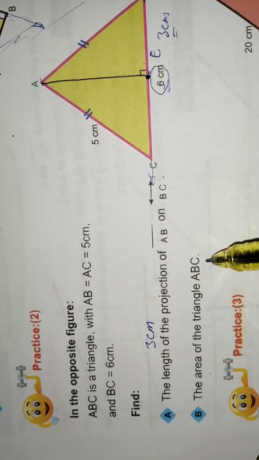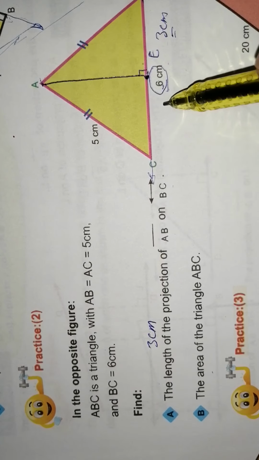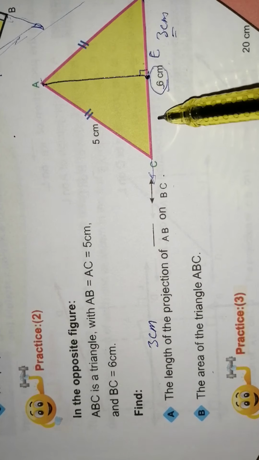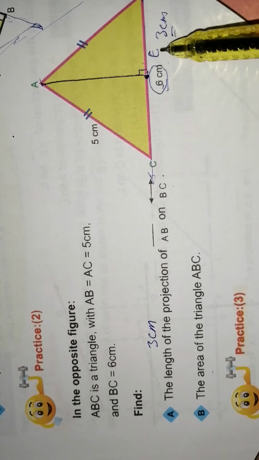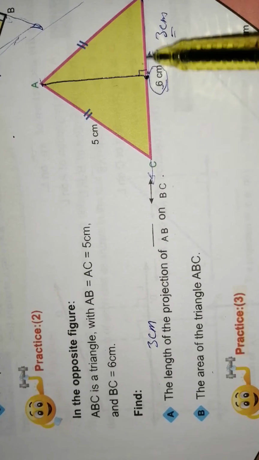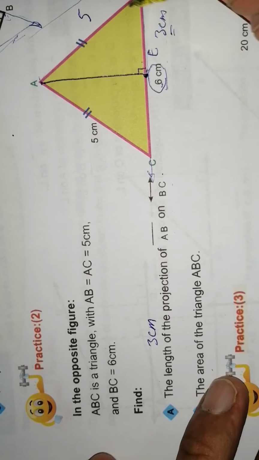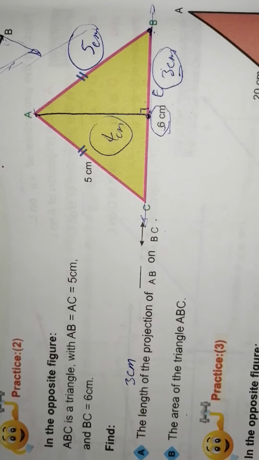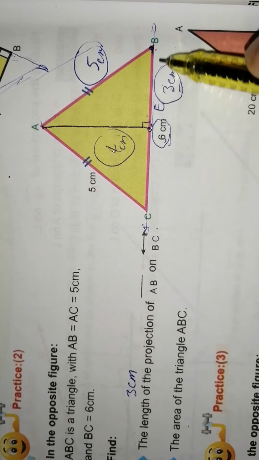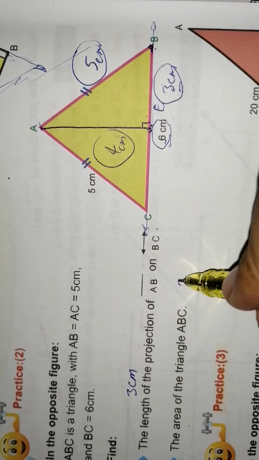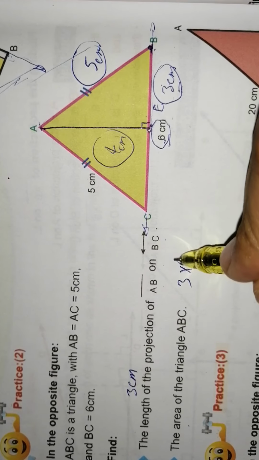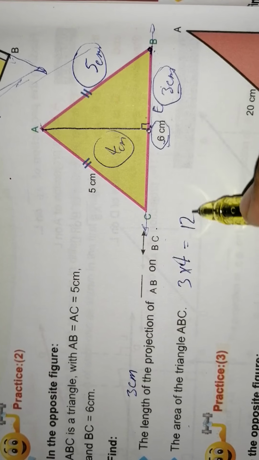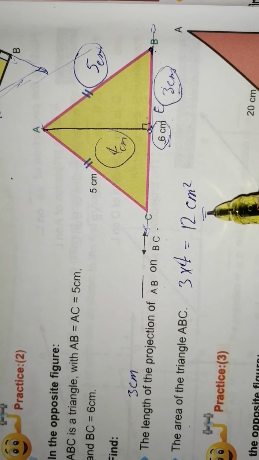The area of the triangle ABC is half base by height. But we don't know the height, but we can find it. This is 3 centimeters, and this is a right angled triangle, and this is 5 centimeters, so the height is 4 centimeters. So the area of the triangle will be half base by height, half base which is equal to 3 by height which is 4, 3 by 4 which is equal to 12 square centimeters.